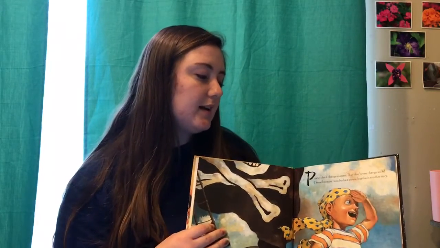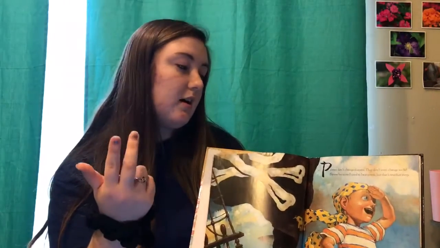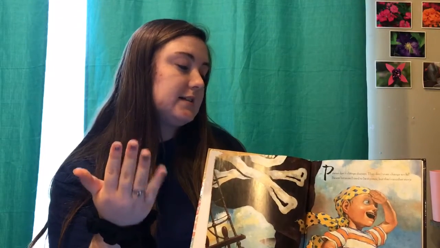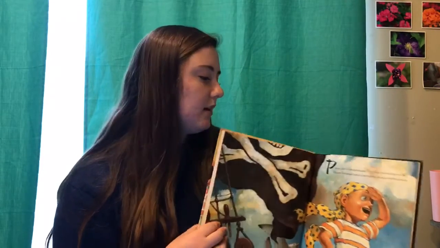And maybe go ahead and count how many words there are in each sentence and maybe how many letters there are. For instance, we have "Pirates don't change diapers." There's 4 words in that sentence. And then in pirates, we have Pirates. So that's 7 letters in pirates. So go ahead and maybe do that throughout your book, maybe after the lesson.